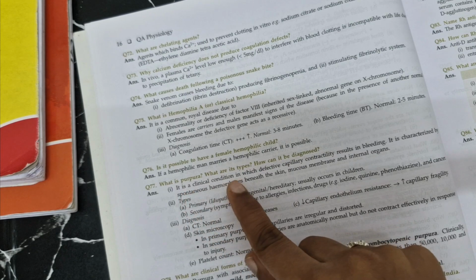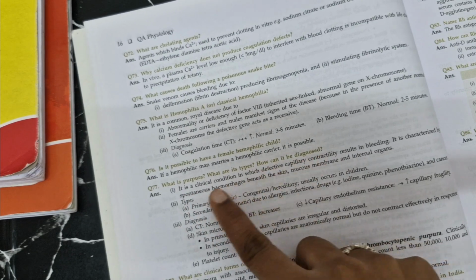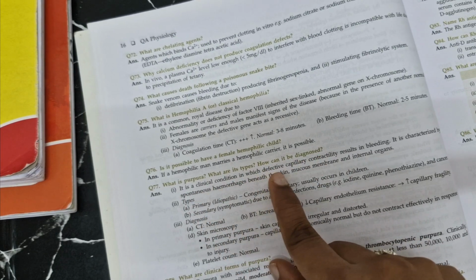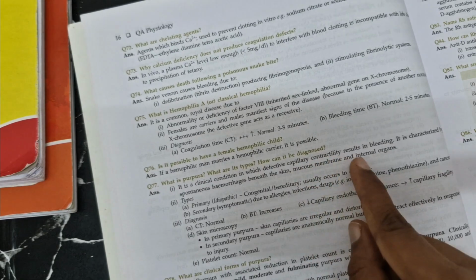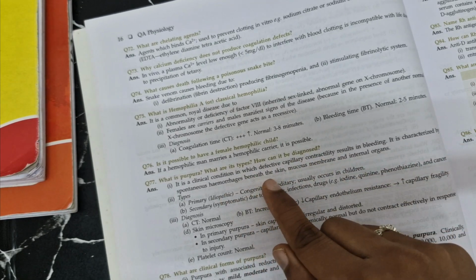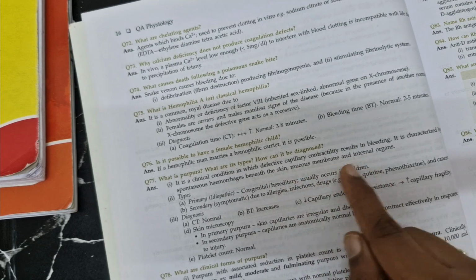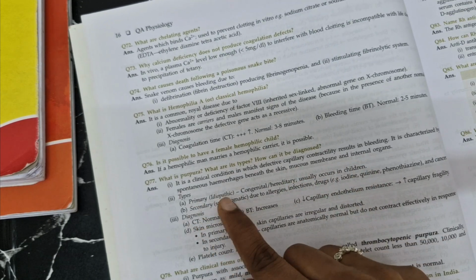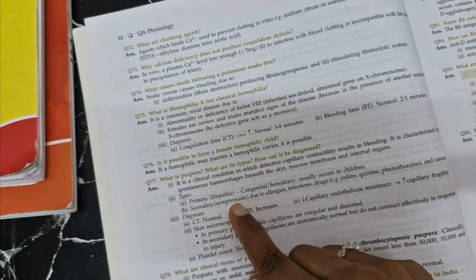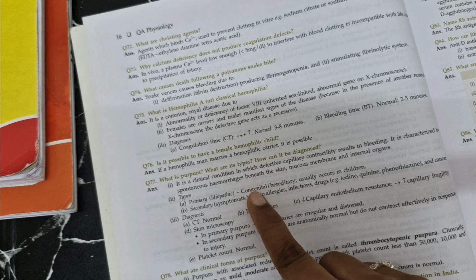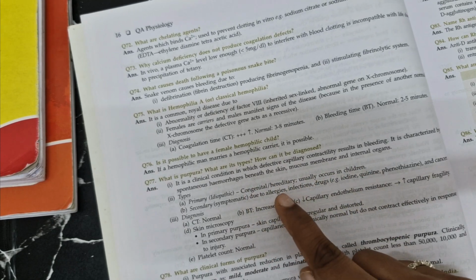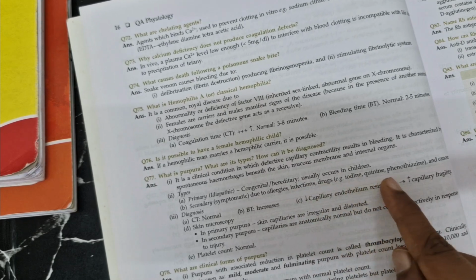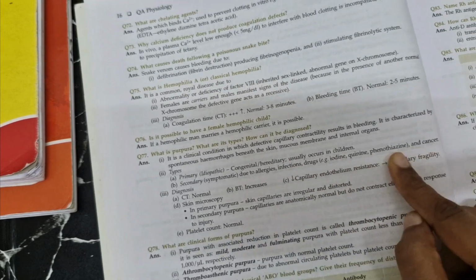What is purpura and what are its types? How can it be diagnosed? It is a clinical condition in which defective capillary contractility results in bleeding. It is characterized by spontaneous hemorrhage beneath the skin, mucosa, and internal organs. Types: primary and secondary. Primary is idiopathic and congenital hereditary, usually occurring in children. Secondary is symptomatic, due to allergies, infections, or drugs, for example iodine, quinine, and phenothiazine.